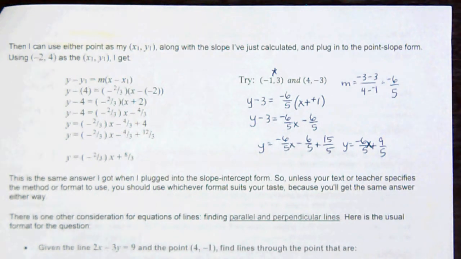Upper level math, algebra 2, pre-calc, calc, we use point-slope form all the time. Probably the only place we use slope-intercept form, y equals mx plus b, is in Algebra 1, or when we want to use a graphing calculator and ask it to graph the line for us. So we do need to know slope-intercept form, but it doesn't have to be the only form.